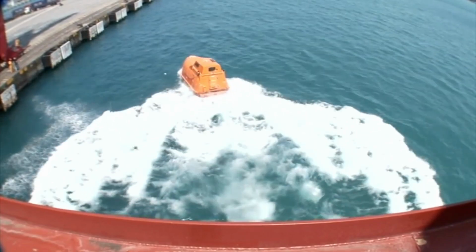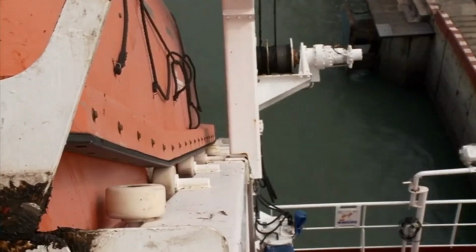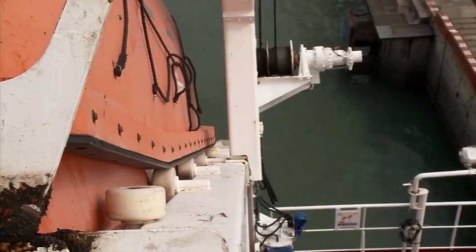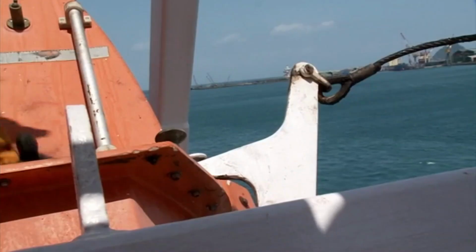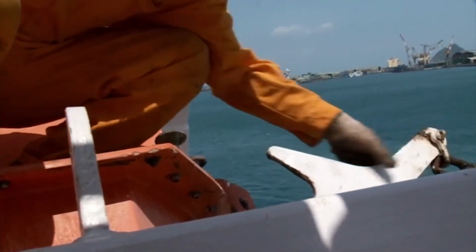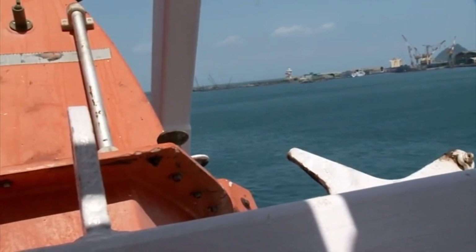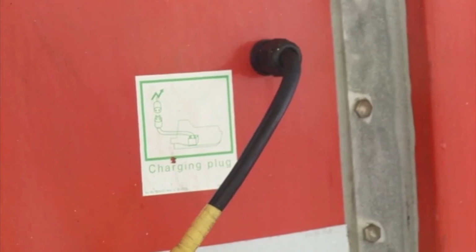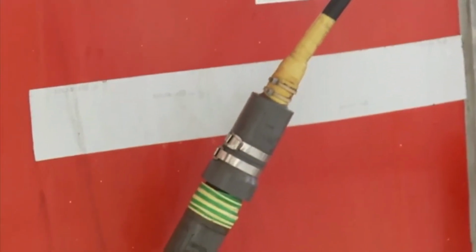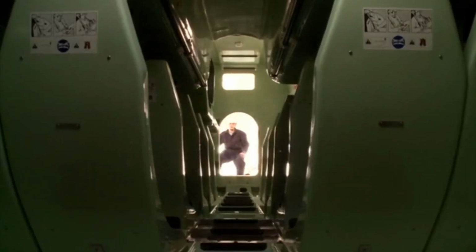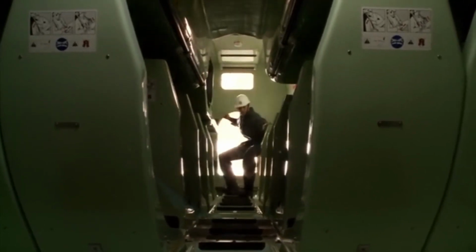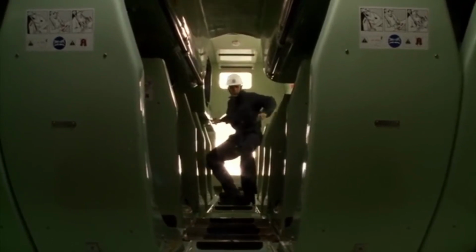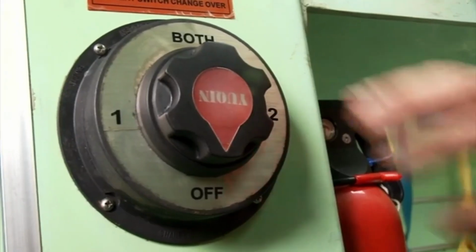This is not lowered from davits, but descends directly into the water, down a ramp. These boats are prepared for launch by releasing the chocks that secure the boat and disconnecting the external power supply. This will be done by a designated officer, who then enters the boat and switches its electrical system to battery power.